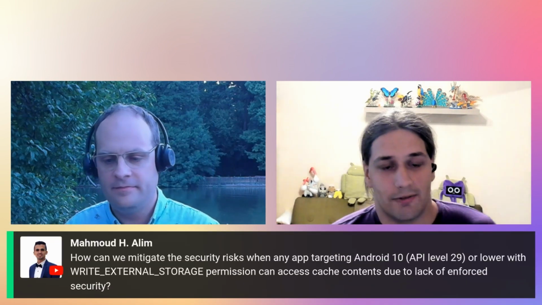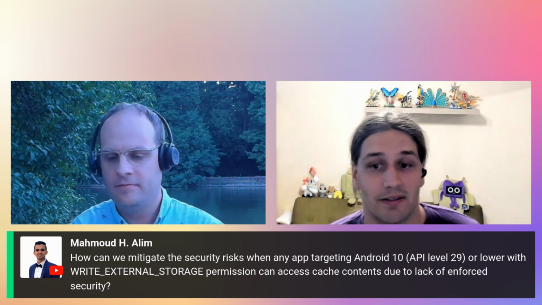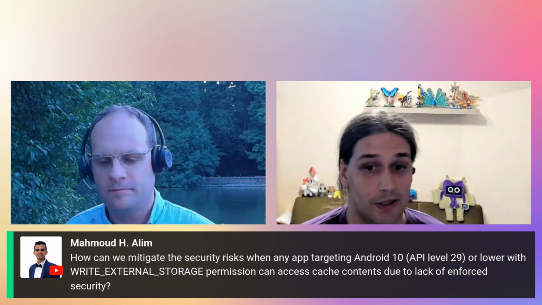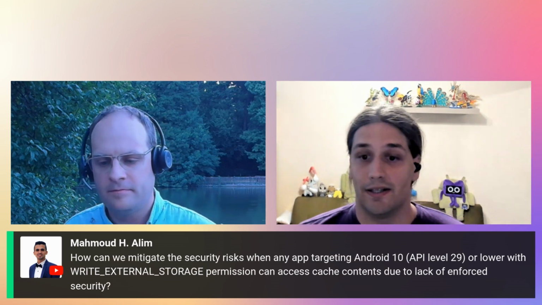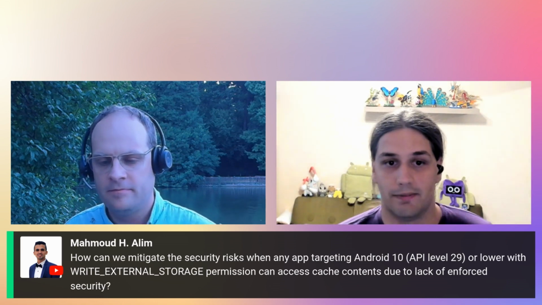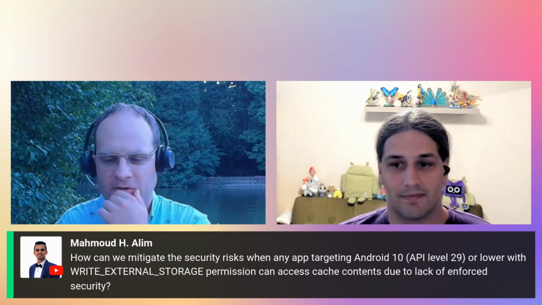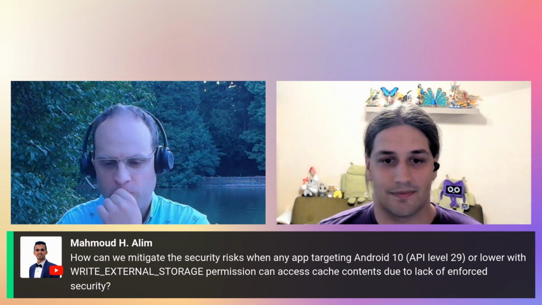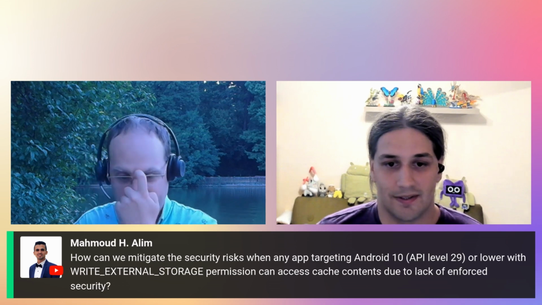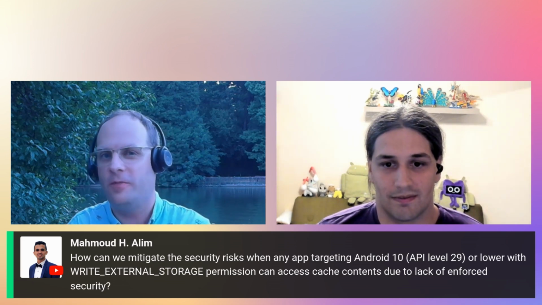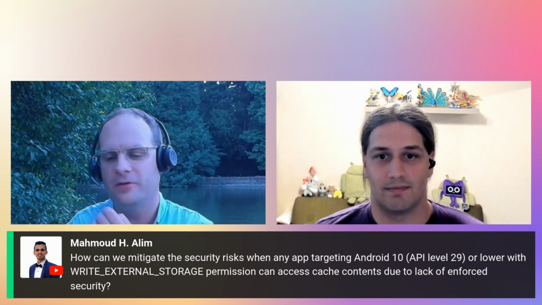Okay, next question from Mahmoud. How can we mitigate the security risks when any app targeting Android 10 or lower with write external storage permission can access cache contents due to lack of enforced security? I'm not entirely sure, but that's the question here. I mean, what kind of security risk? If you check what file is allowed, basically my answer from the previous question applies here.